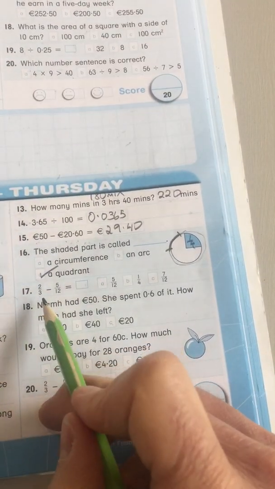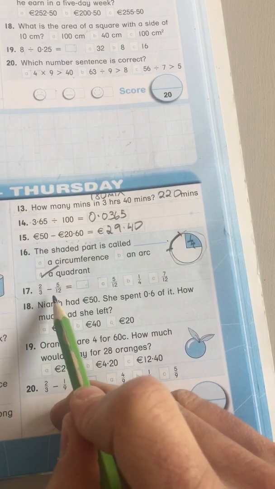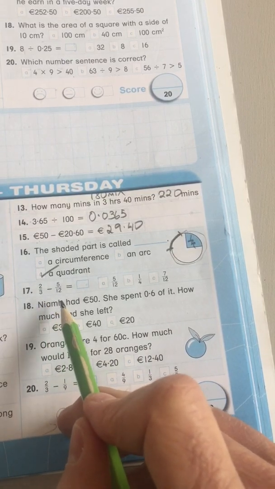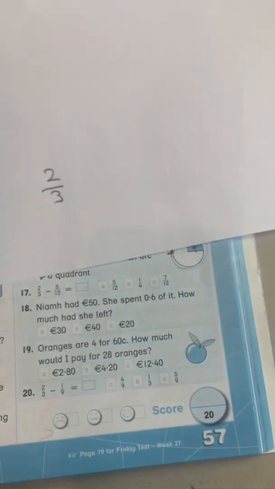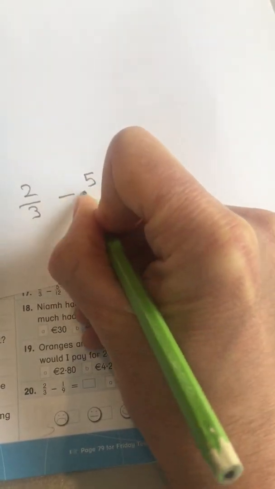On to the fraction one, number 17. 2/3 minus 5/12.